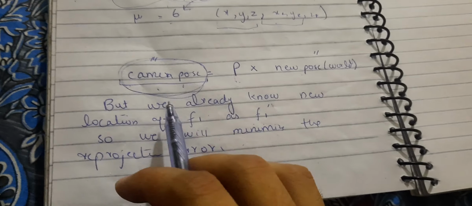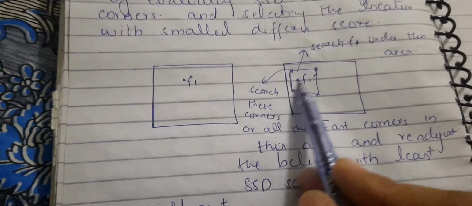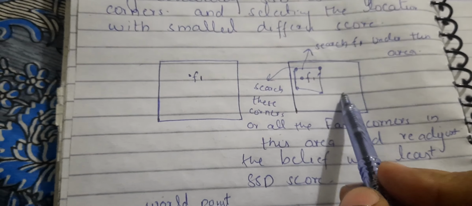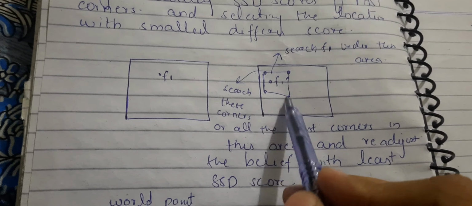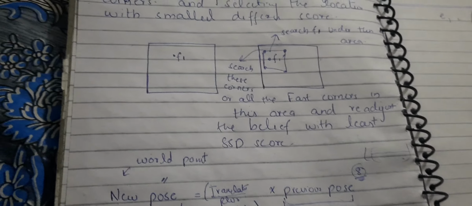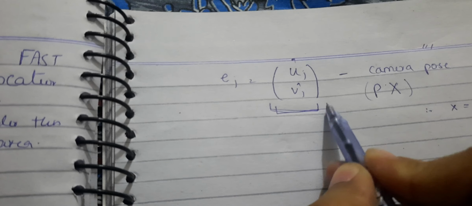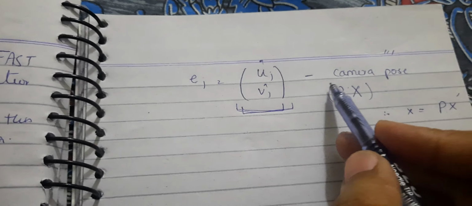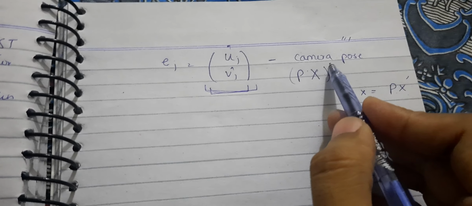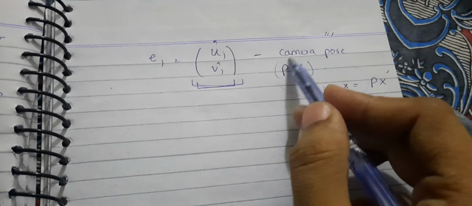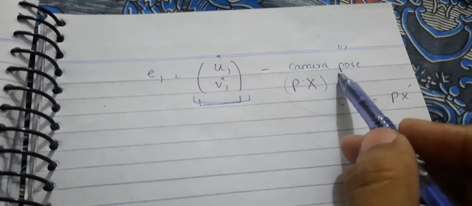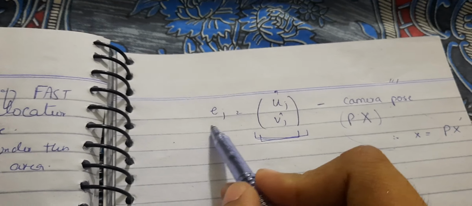But you already know the location of a certain feature in the camera from when you were doing the search. So you subtract the projected pose from it, and you try to minimize this error.